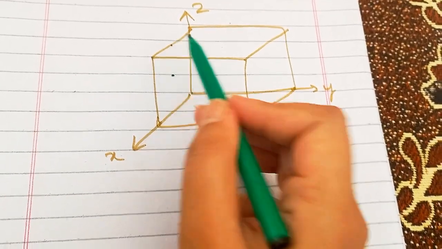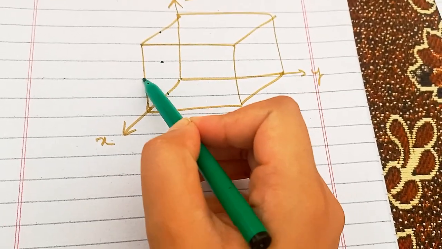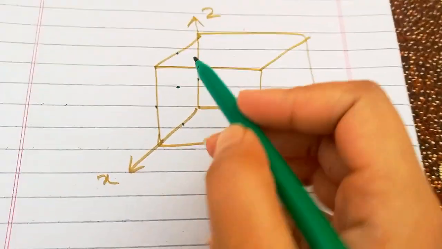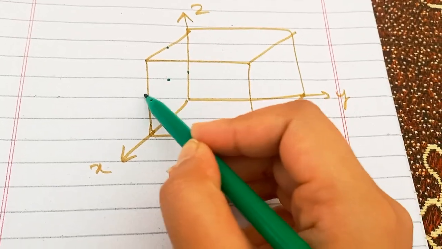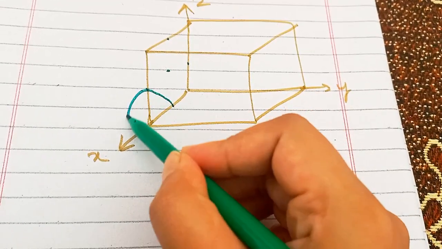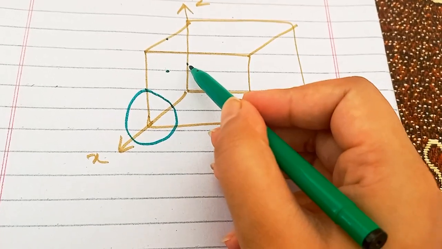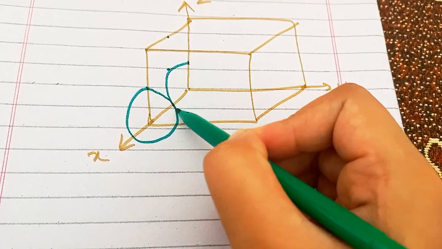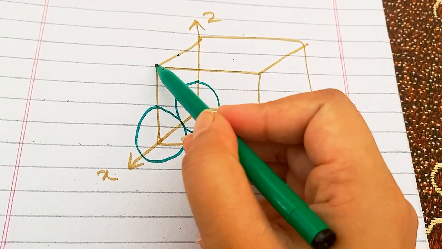I'm taking these center points so that I'm drawing a perfect diagram. Let's make an atom joining these two together, then joining these.